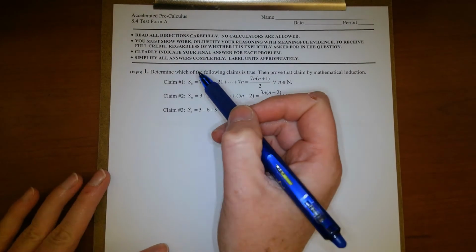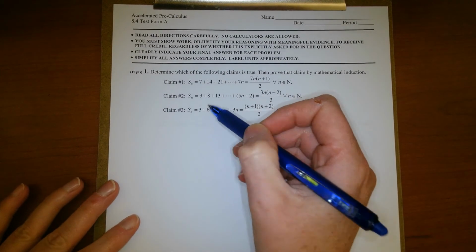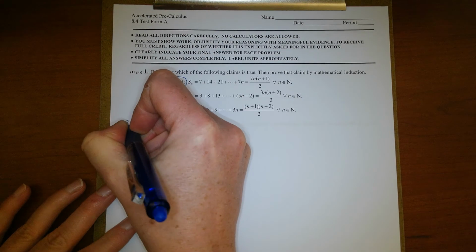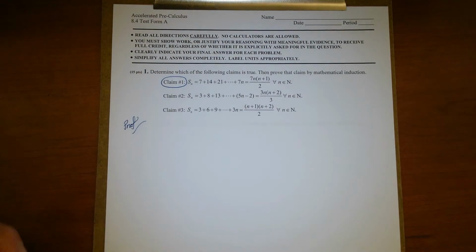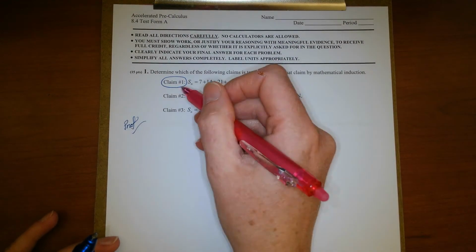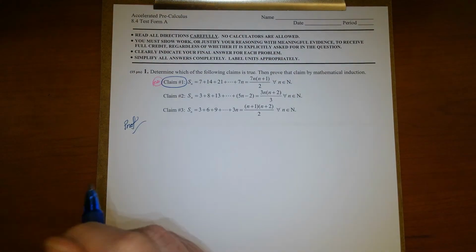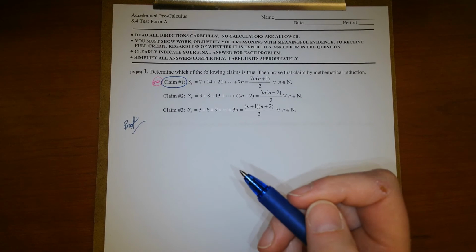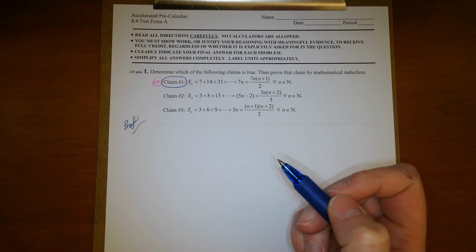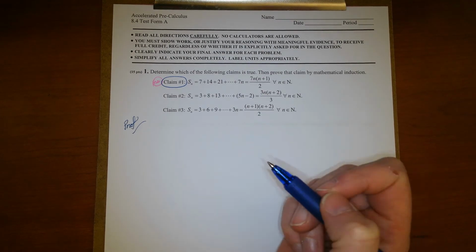So for Form A, for problem 1, the claim that was correct was claim 1. And you get 2 points for demonstrating in your proof that you knew that it was claim 1 that was the correct claim. And then if you chose the wrong claim, there will be places within your proof where you can still earn some partial credit, but there will be some places where you wouldn't be able to earn it as well. So let's go through that.